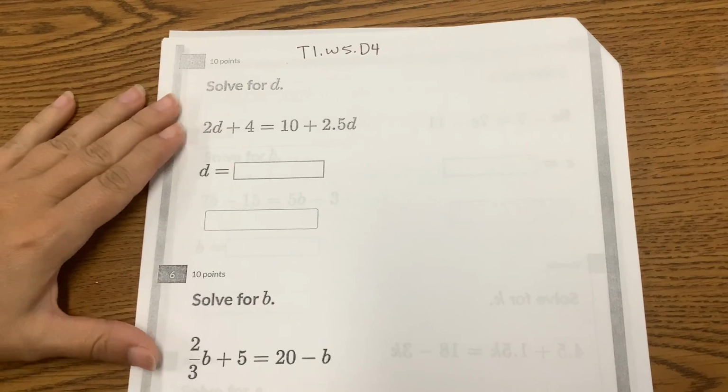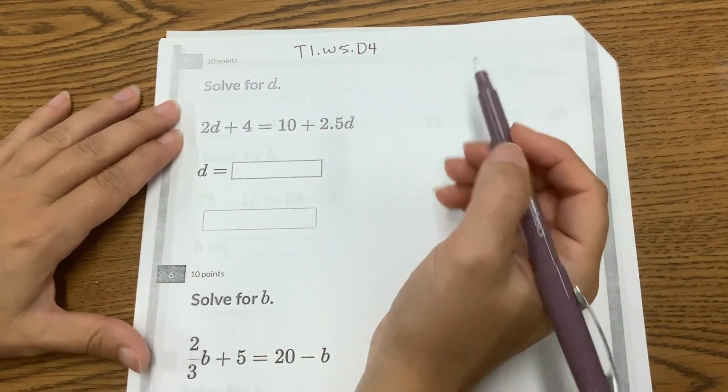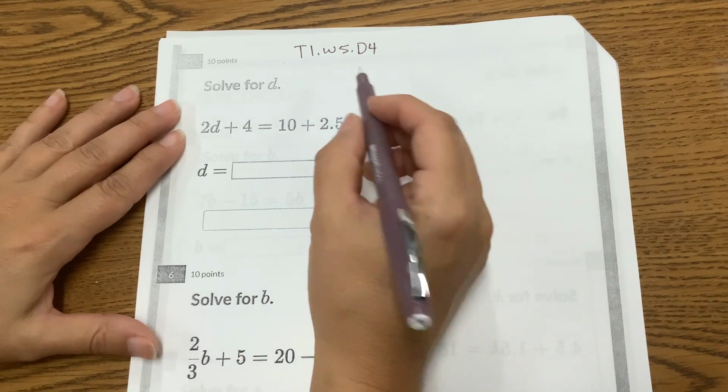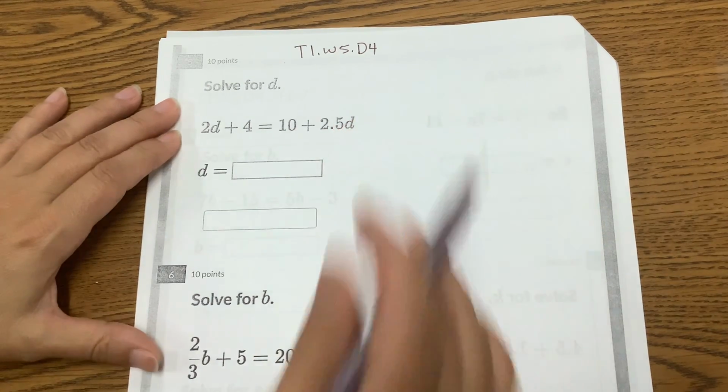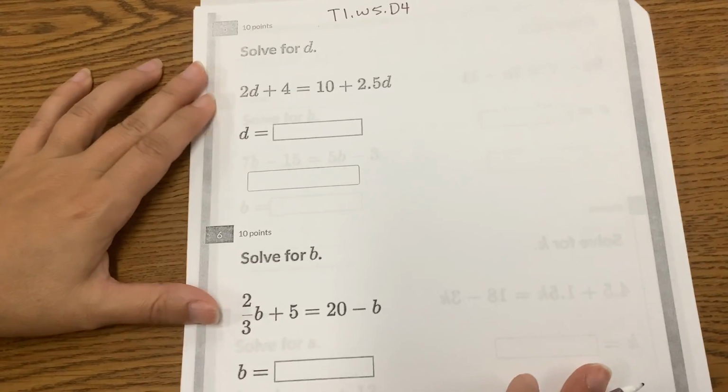Right, these are the last few problems on the Term 1, Week 5, Day 4 assignment you can find on Friday for classwork. We're going to go over a few of these.